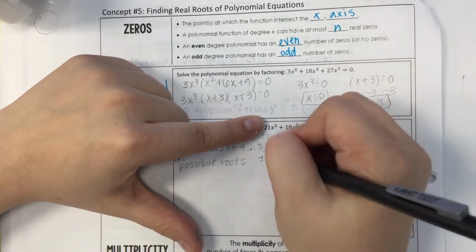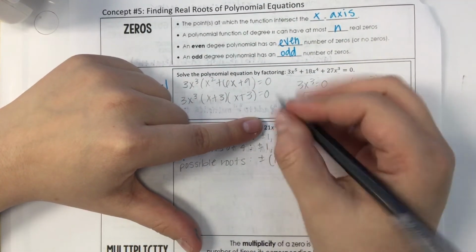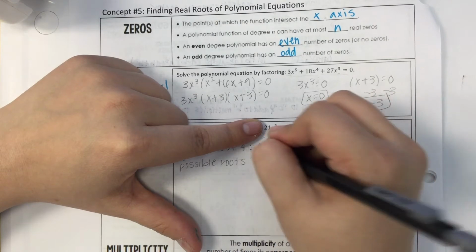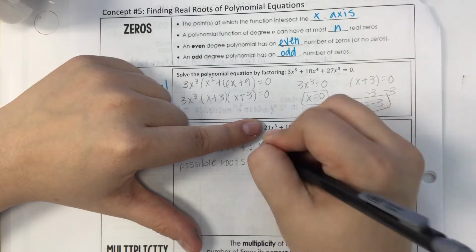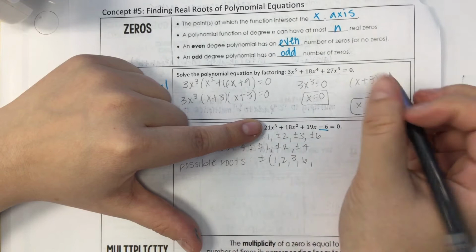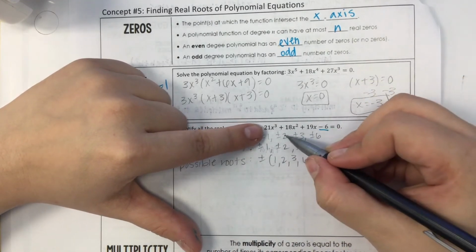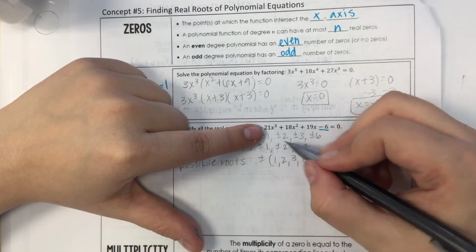So plus or minus all of these numbers we're going to put inside here. 1 divided by 1 is 1. 2 divided by 1 is 2. 3 divided by 1 is 3. 6 divided by 1 is 6. Now we're going to go the other way. 1 divided by 2 is 1/2.